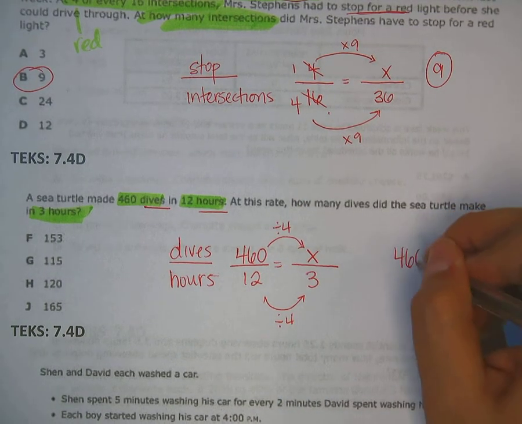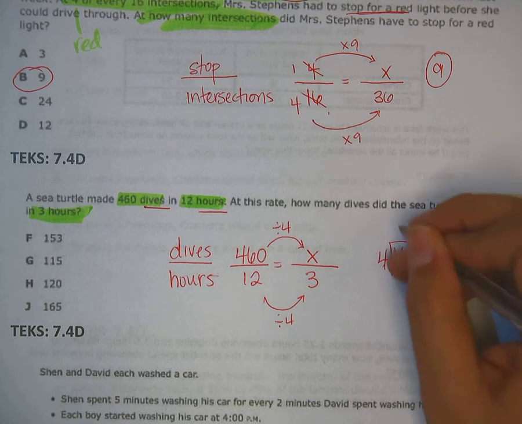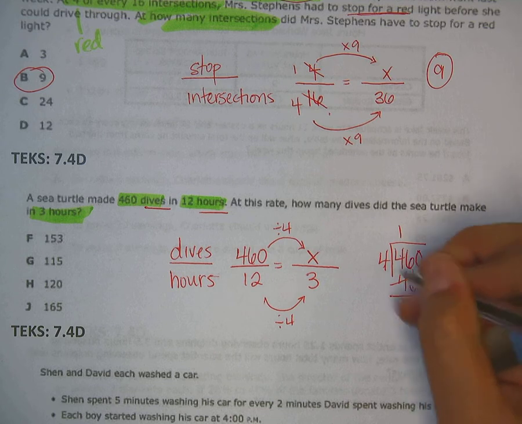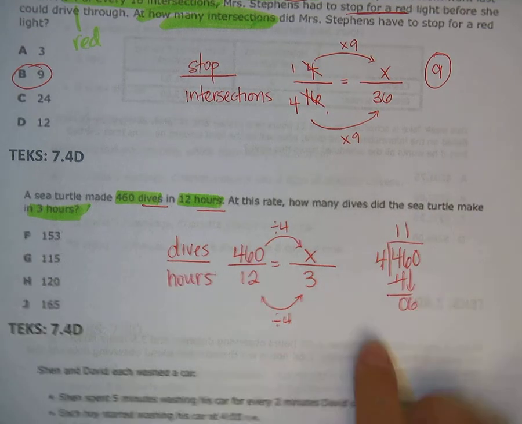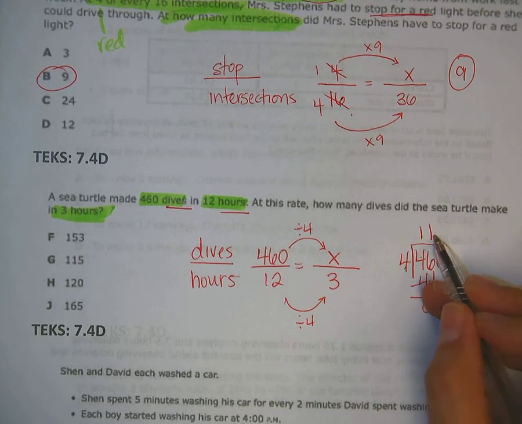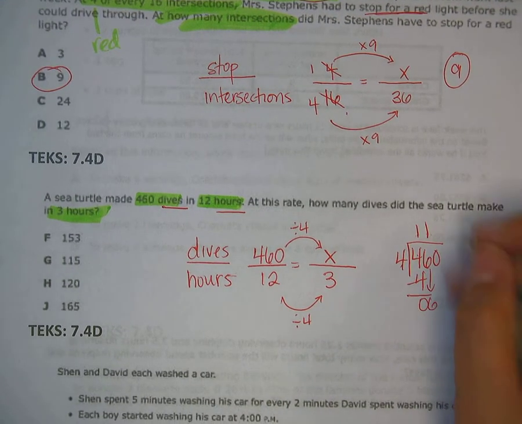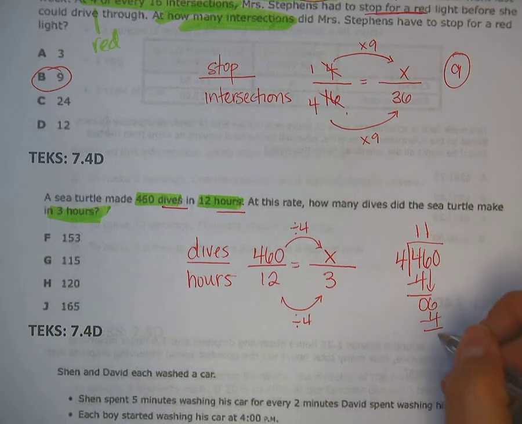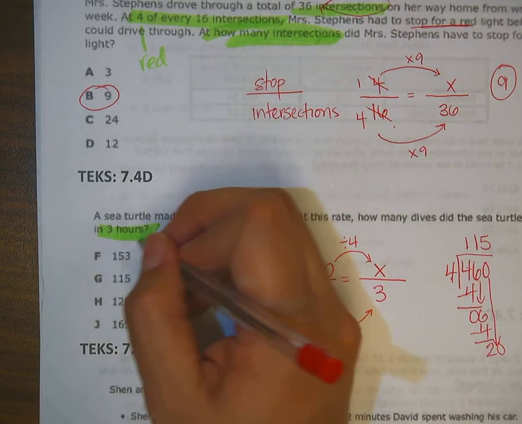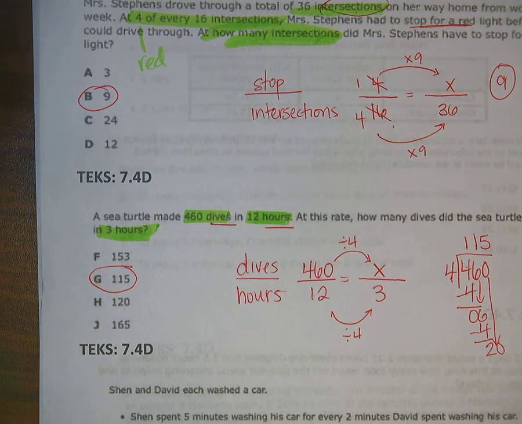So 460 divided by 4. 4 into 4 is once. Subtract, bring down your 6. 4 into 6 is also once. Now looking at my answer choices, I already know that it's going to be G, because the only one that starts with the 1 and 1 is the 115. So continuing on, so I can prove it. 4 into 20 is 5 times. Ta-da! Answer is 115.